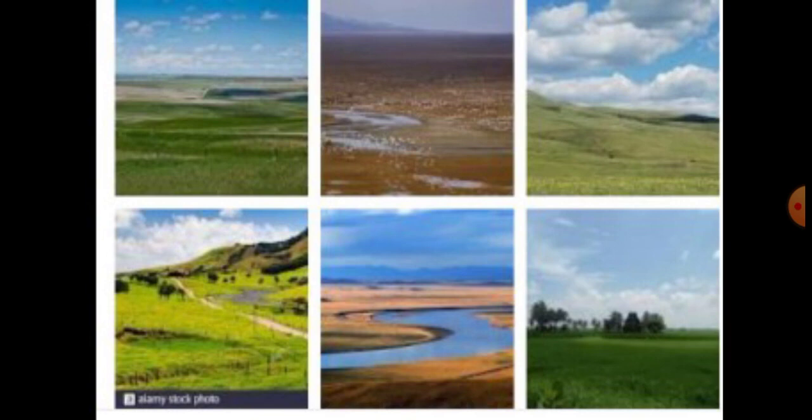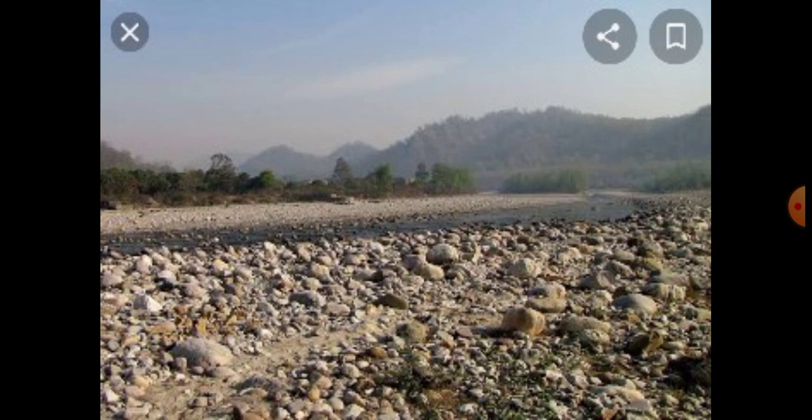Then, the important characteristic features of sediment deposition in the plains are the Bhabar plain, the Terai tract, the Bangar plain and the Khadar plain.